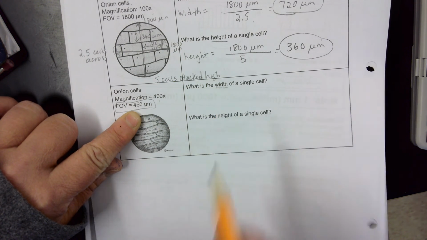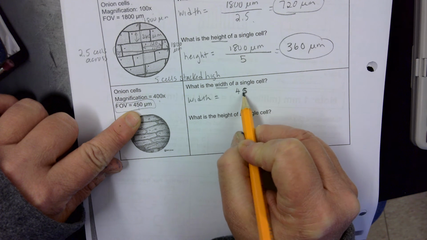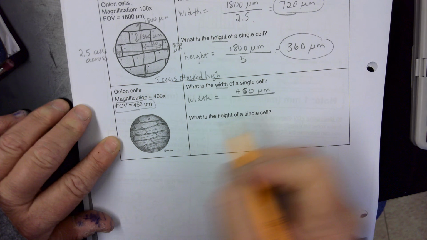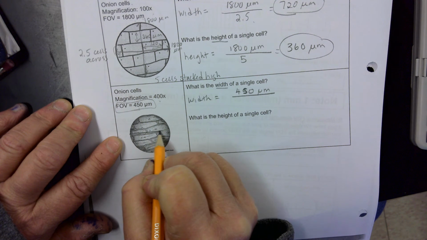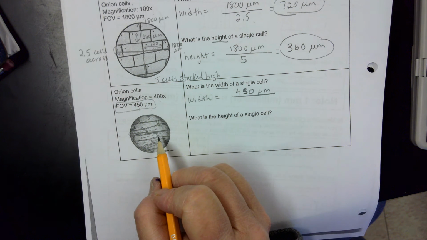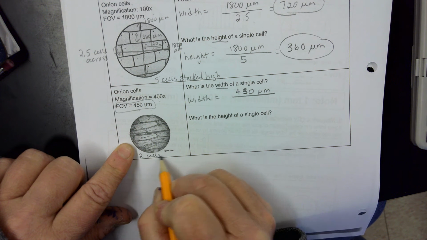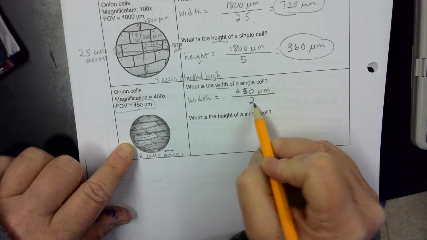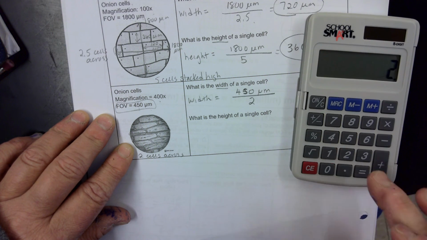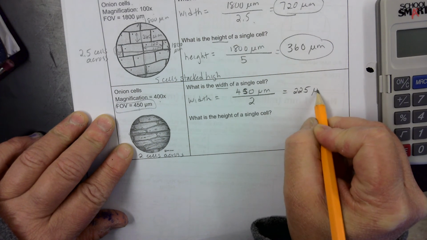If we want to find the width of a cell, we need to take that field of view, that 450 micrometers, and we're trying to find the width, so we have to count across the diameter, and I would say that we have about 2 full cells going across, perhaps 2 cells across. So 450 divided by 2 is 225. Right, so the width of this cell is 225 micrometers.